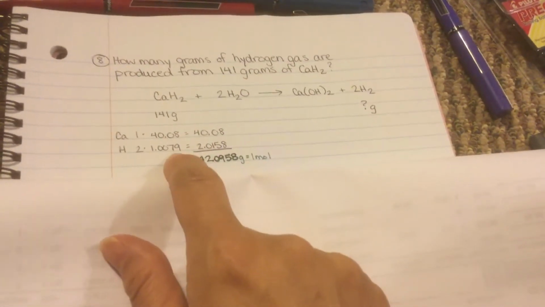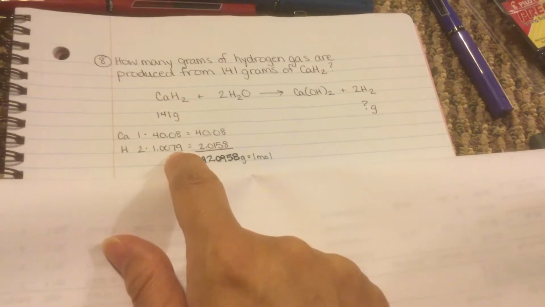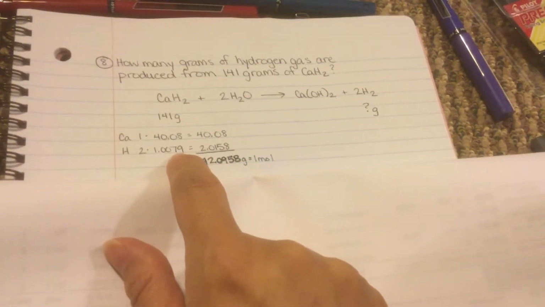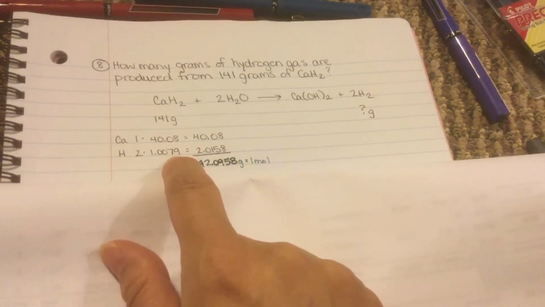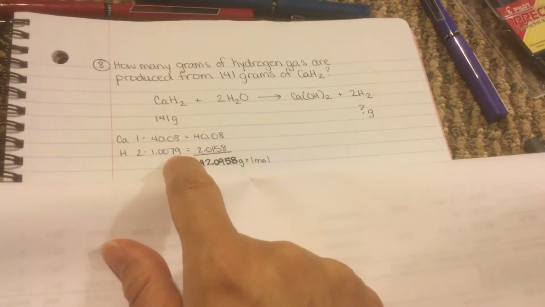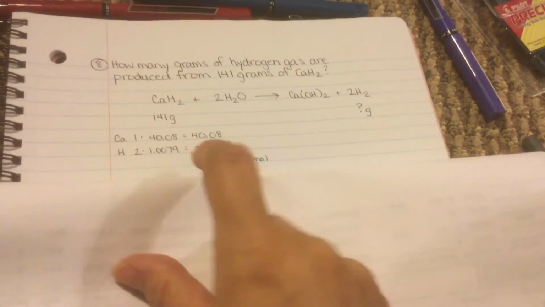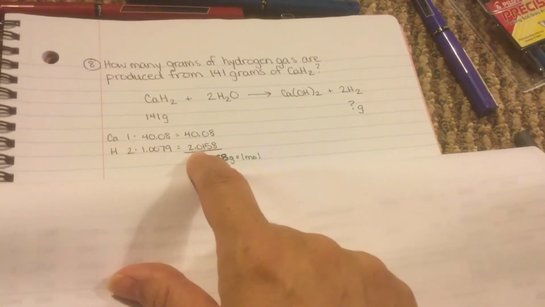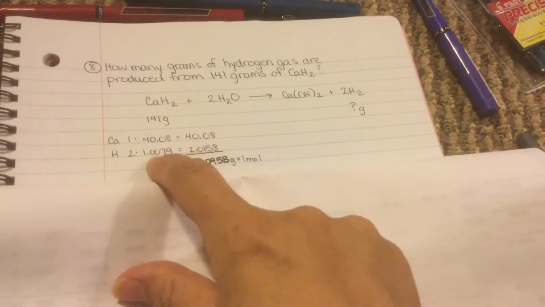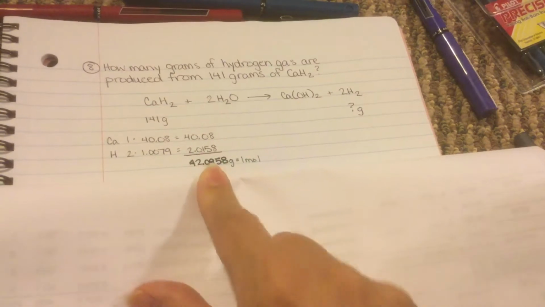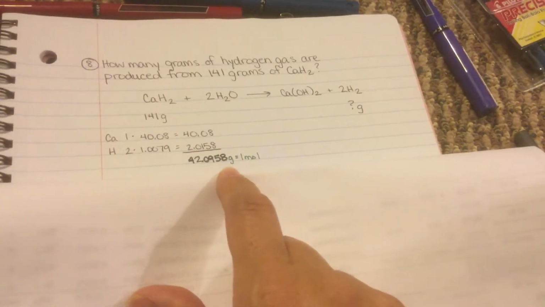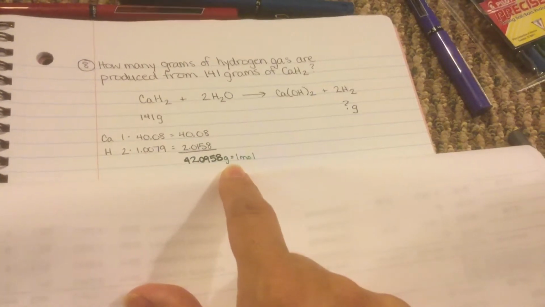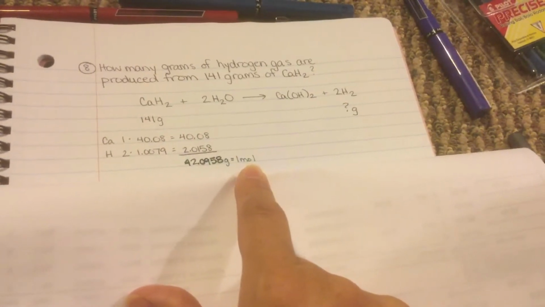I just kind of memorized the 1.0079 from the periodic table that I used when I was doing this, but I see the one in your book is 1.008. So sorry about that, but at least it's a little more precise. Okay, so multiply, multiply, add, and that is 42 point blah blah blah grams of calcium hydride in 1 mole of calcium hydride.